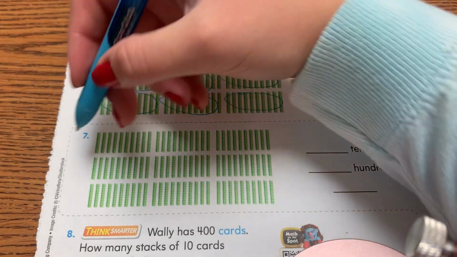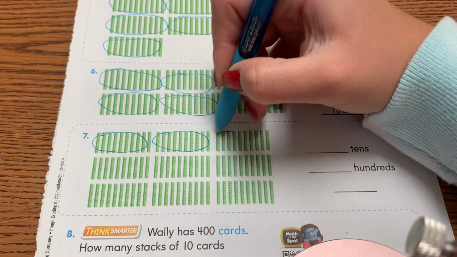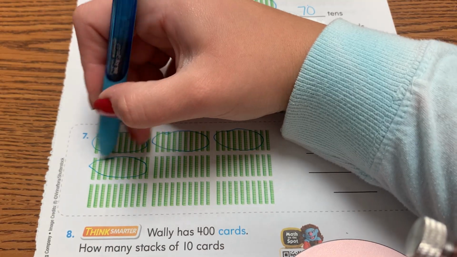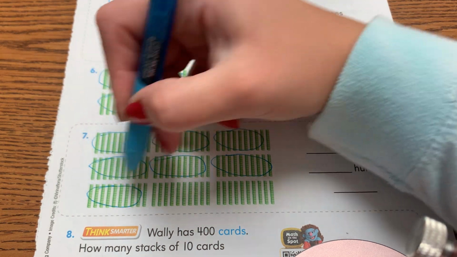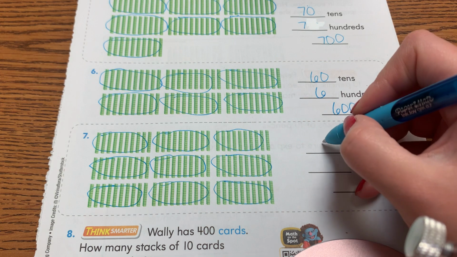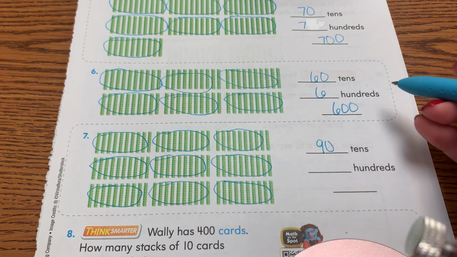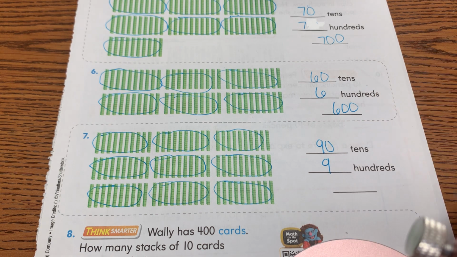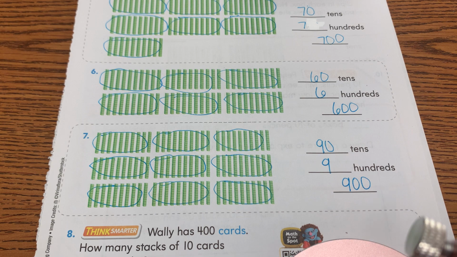Okay, let's check your answer. 10, 20, 30, 40, 50, 60, 70, 80, 90. Whoa, we have 90 tens. How many hundreds do we have? 9. And 900 can be written as 900. It's a big number.